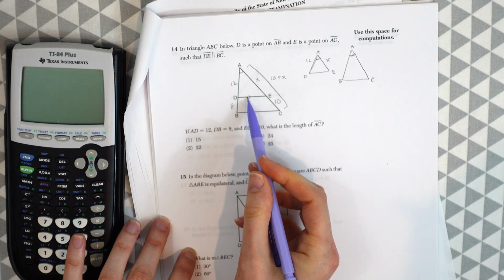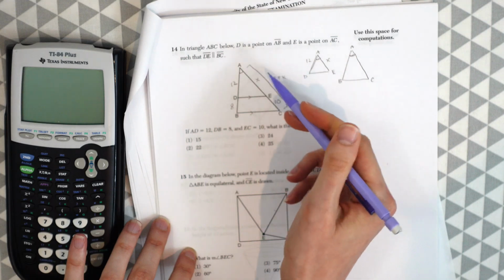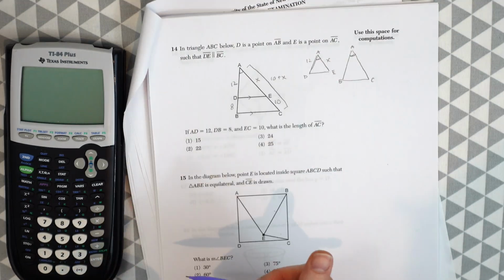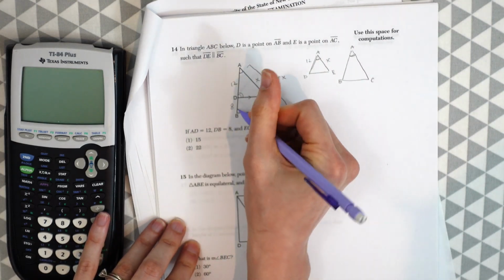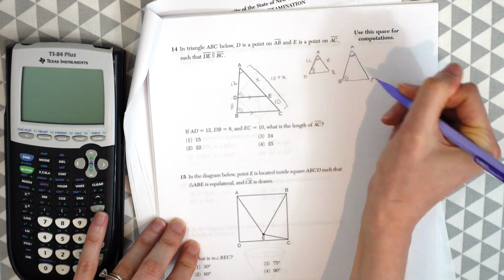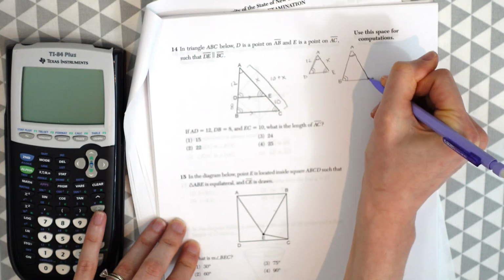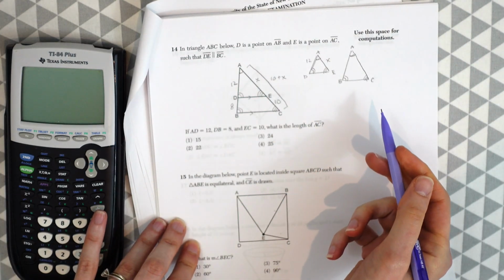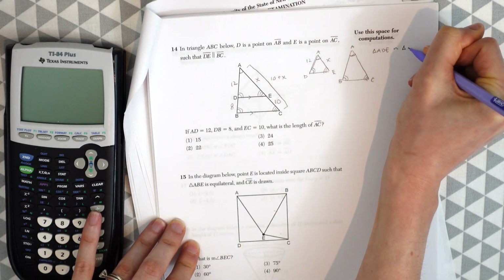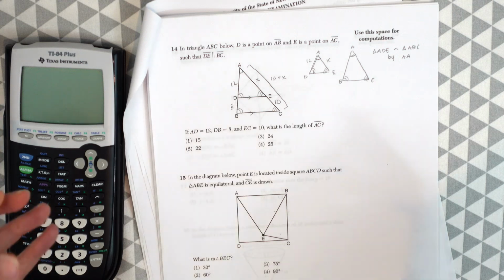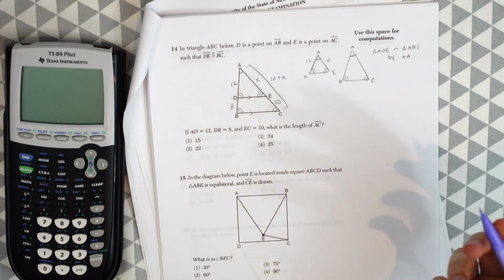And then since these two lines are parallel to each other, it's kind of like AB and AC are transversals, so we know that corresponding angles are going to be congruent to each other. That means angle D will be congruent to angle B, and angle E will be congruent to angle C. So we know that these two triangles are similar to each other by angle. So what that means is that the sides are going to be in proportion to each other. So knowing that, we can set up a proportion.